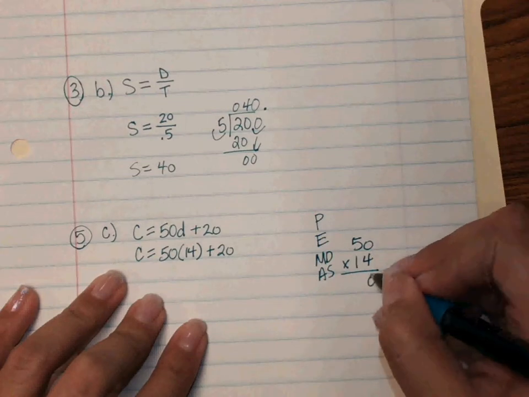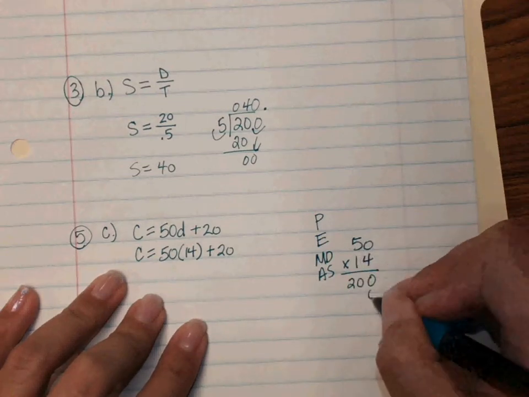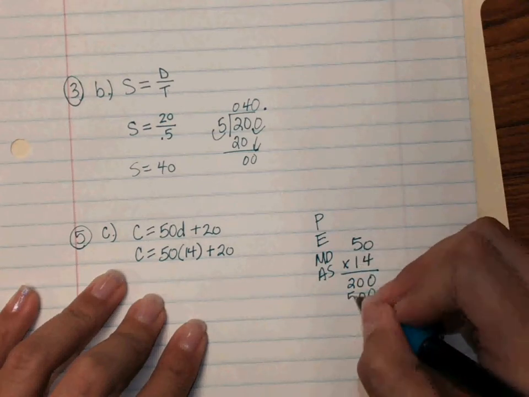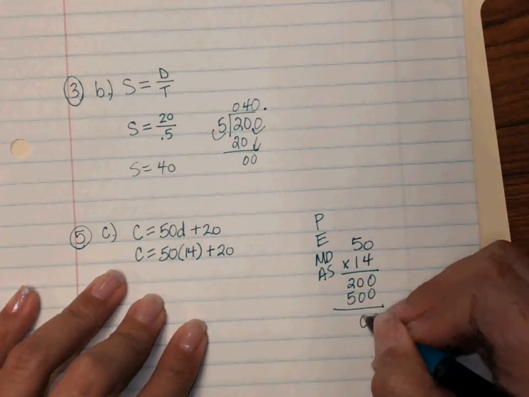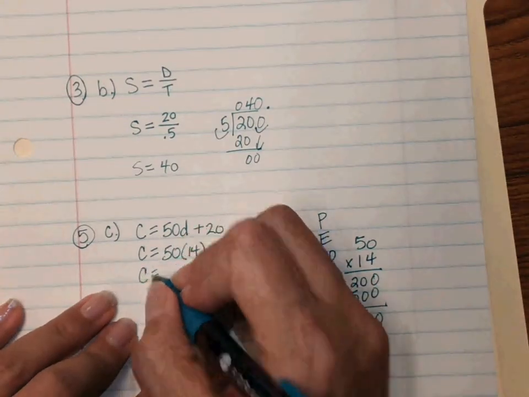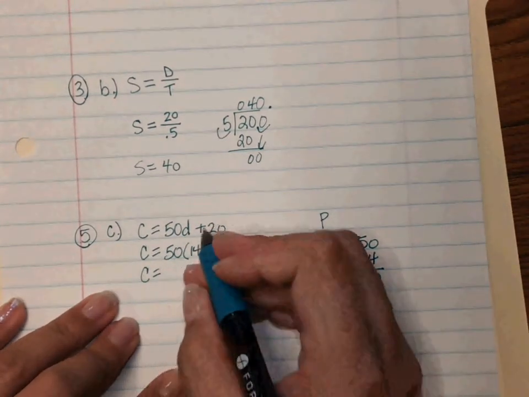4 times 0 is 0. 4 times 5 is 20. Bring down a 0. 1 times 0 is 0. 1 times 5 is 5. Add it up. 700. So bring down the C and my equal sign. The answer to this is 700.